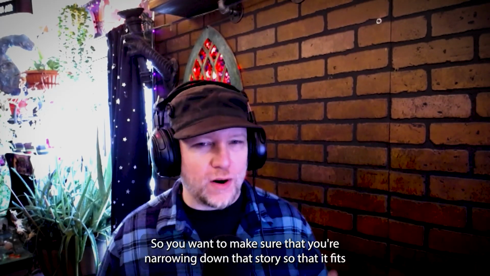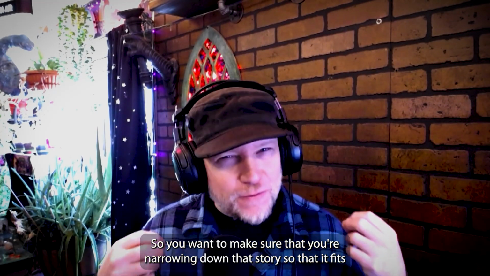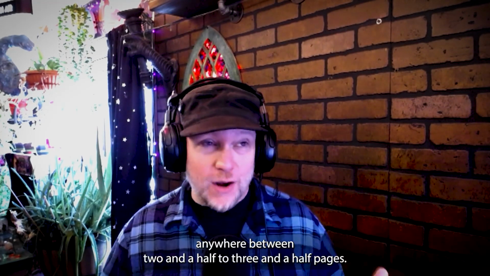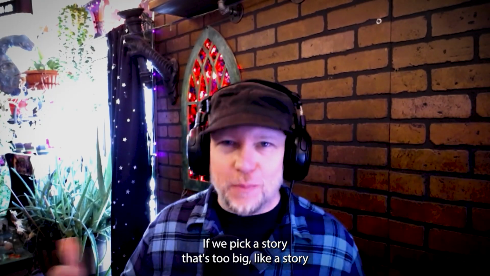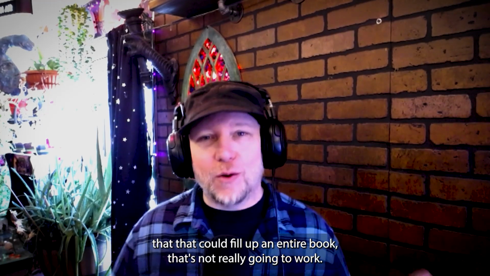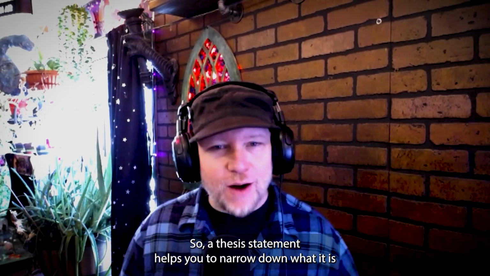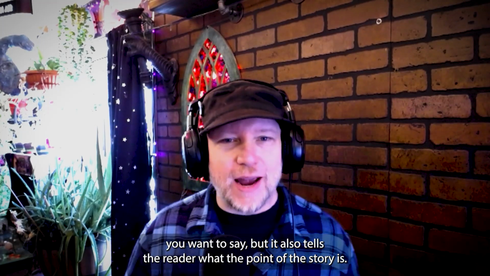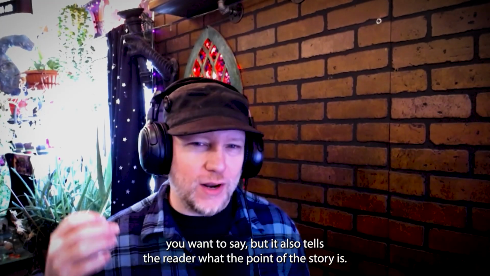So, you want to make sure that you're narrowing down that story so that it fits anywhere between 2.5 to 3.5 pages, right? If we pick a story that's too big, like a story that could fill up an entire book, that's not really going to work, okay? So a thesis statement helps you to narrow down what it is you want to say, but it also tells the reader what the point of the story is, okay?